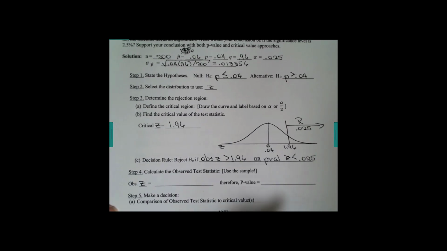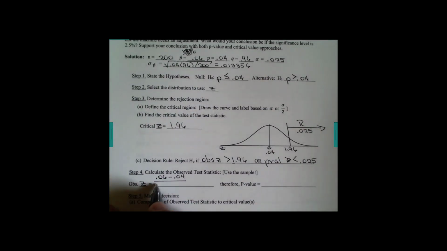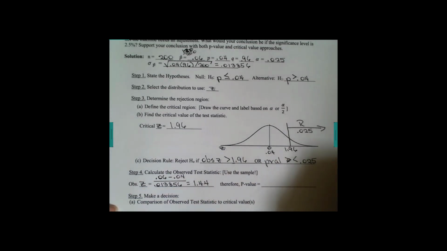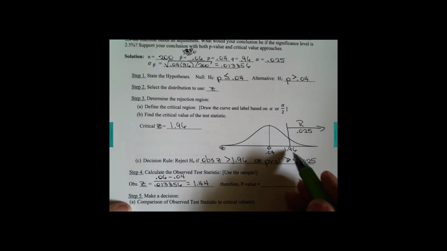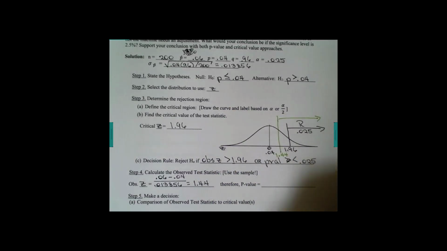Now, what is observed Z? Well, let's take our test statistic and find out. We had a test statistic of 0.06. We're going to subtract the comparison proportion of 0.04 and divide by the standard deviation. And this comes up with 1.44. So p-value, therefore, for 1.44, where is 1.44? Well, 1.44 is not as big as 1.96, is it? Right in here, maybe? Let's go check the p-value on 1.44.